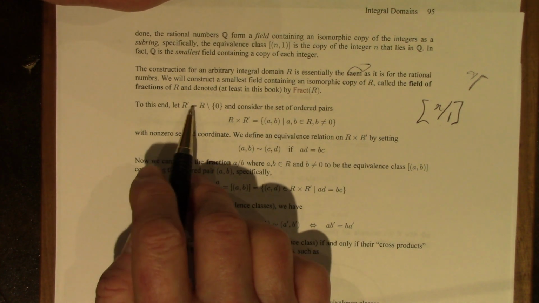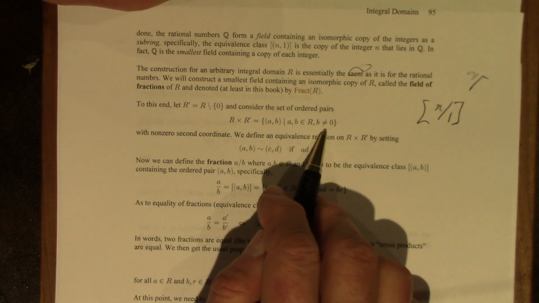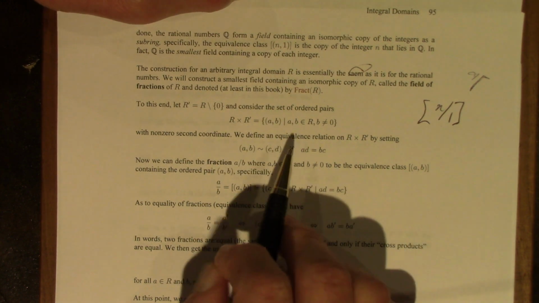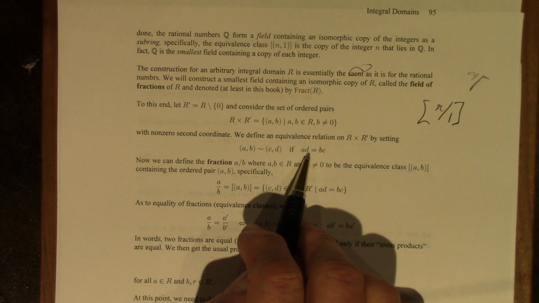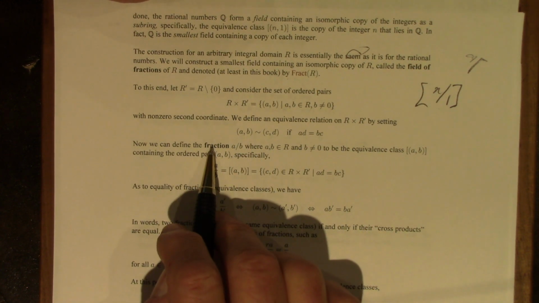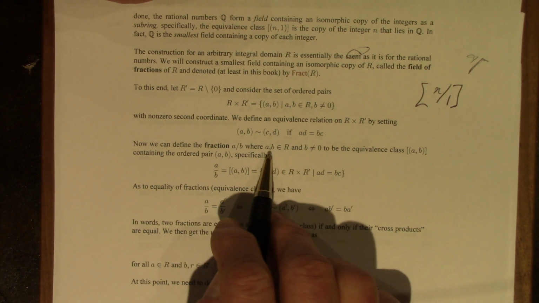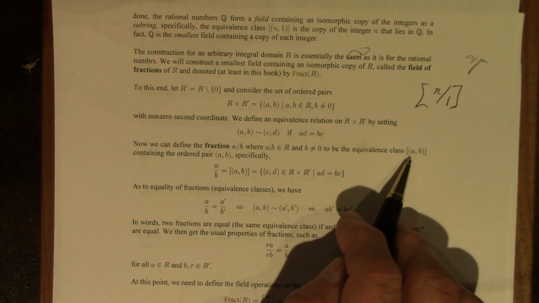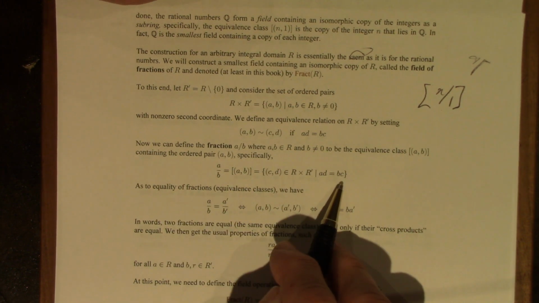So we start, again, R prime is the non-zero elements of R. We take this set of ordered pairs, R cross R prime, and define an equivalence relation exactly as we did for rational numbers, or for integers. Define the fraction a/b, where a and b belong to R, b is not 0, to be the equivalence class containing the ordered pair (a, b). So it looks like this.